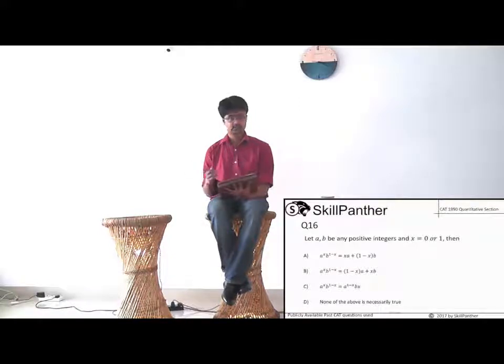1 minus x, so that's again 1, equal to b. So b equal to b, great. And with x equal to 1, now a stays, b becomes 0, so that's a equal to xa, so that's again a, plus 1 minus 1, now x equal to 1, so that's 0b, so that term's gone, and I get a equal to a. Okay, then the first one is true.